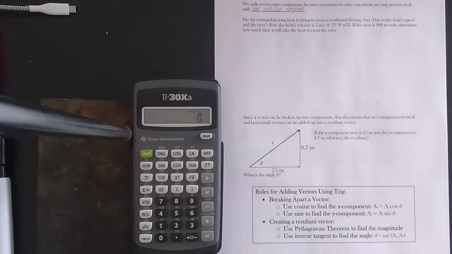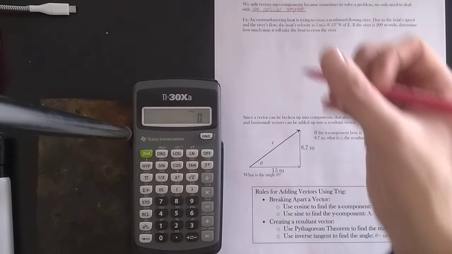An eastward moving boat is trying to cross a northward flowing river. So this is similar to another problem we did a while ago. Due to the boat's speed and the river's flow, the boat's velocity is 5 meters per second at 53 degrees north of east. If the river is 200 meters wide, determine how much time it will take the boat to cross the river. So I'm going to sketch this.